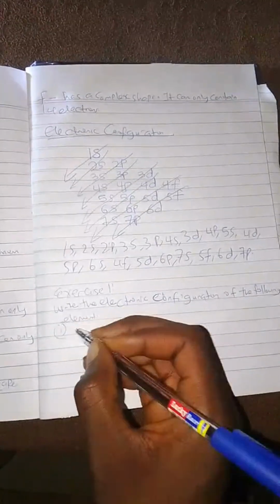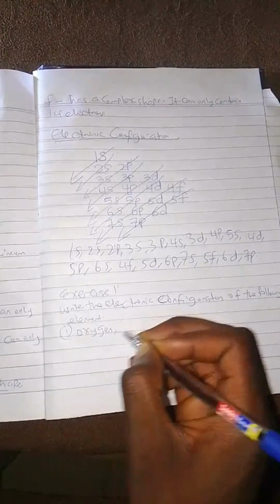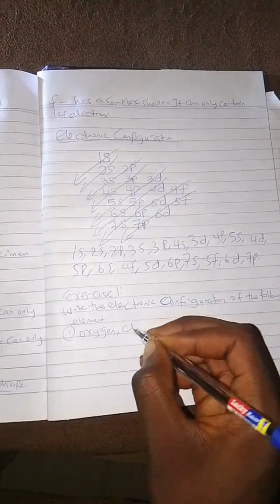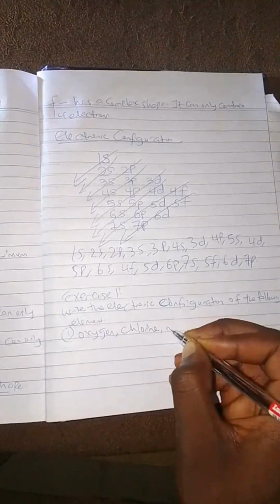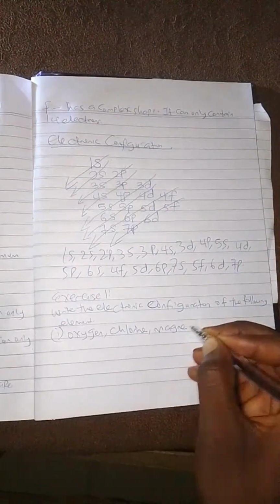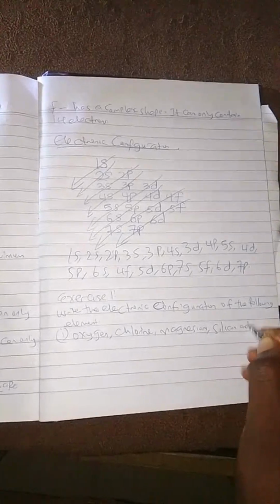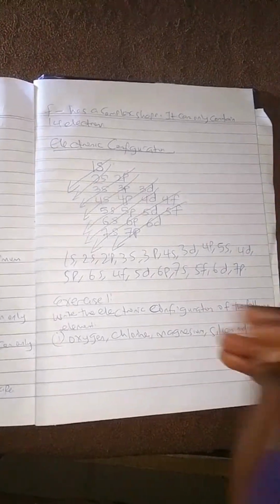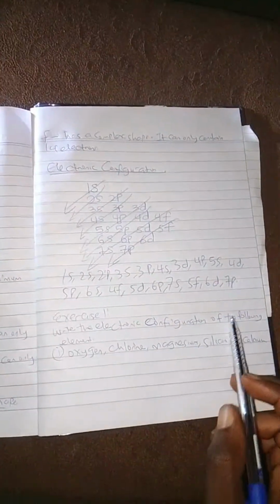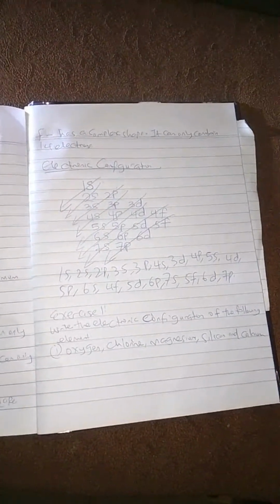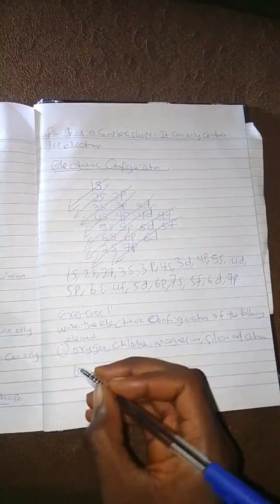We have oxygen, chlorine, magnesium, silicon, and calcium. If we are asked to write the electronic configuration of each element, what are we going to do? So we start with oxygen.